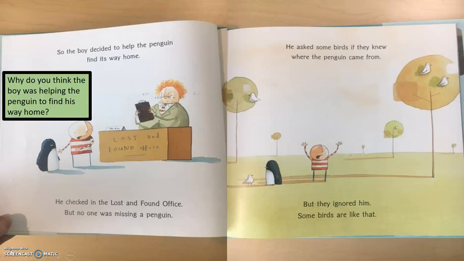So on this page, you could ask, why do you think the boy was helping the penguin to find his way home? See what your child can come up with.